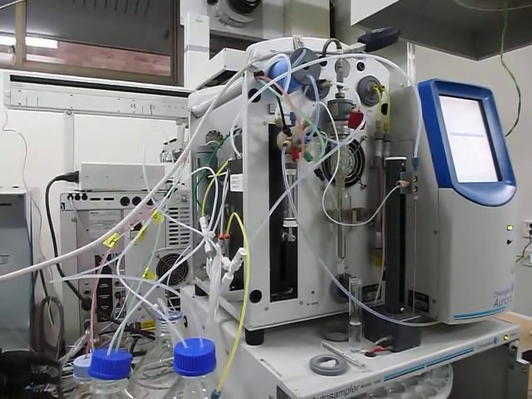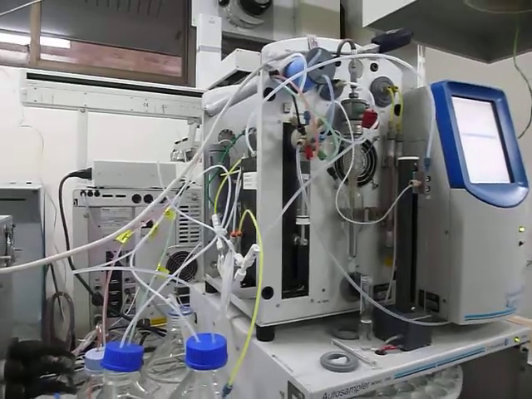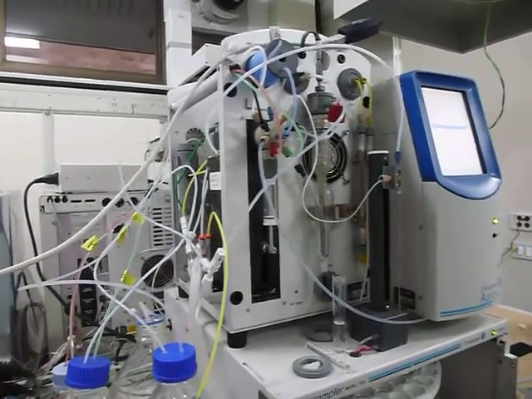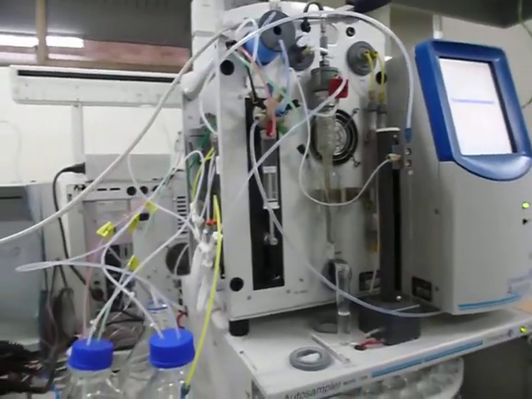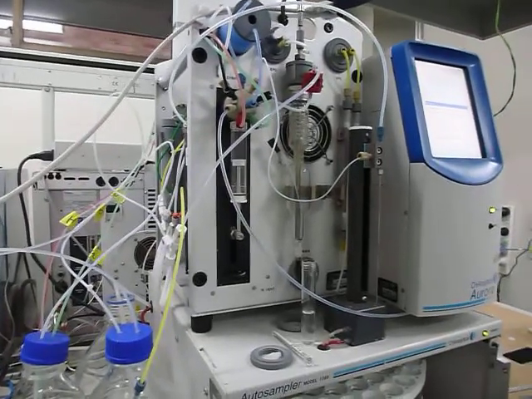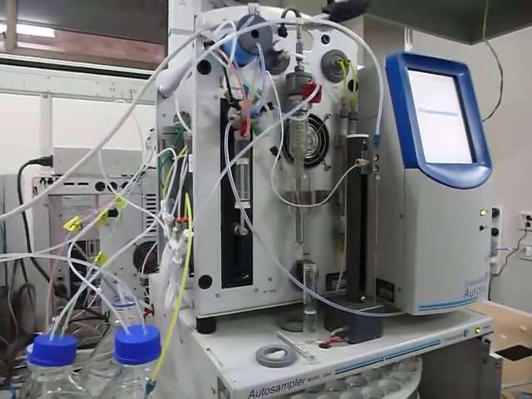It takes some water again, cleaning the lines and everything.